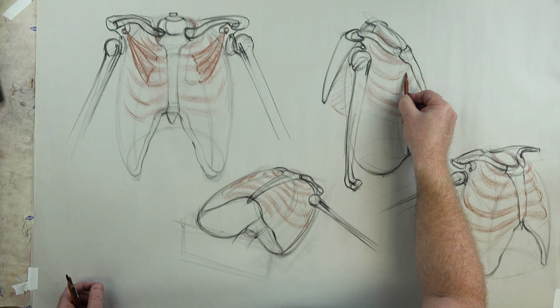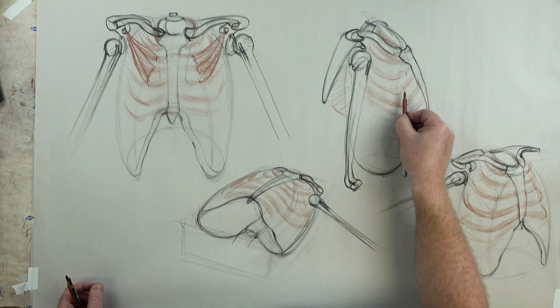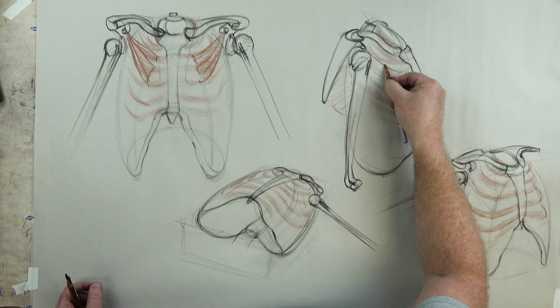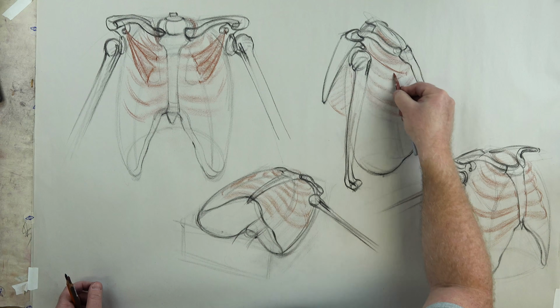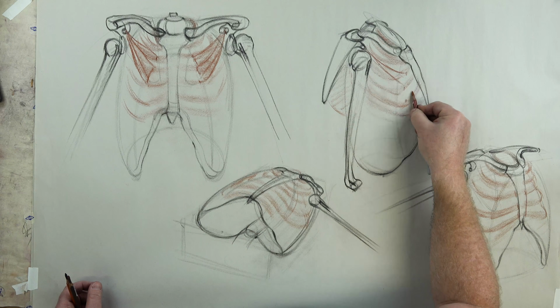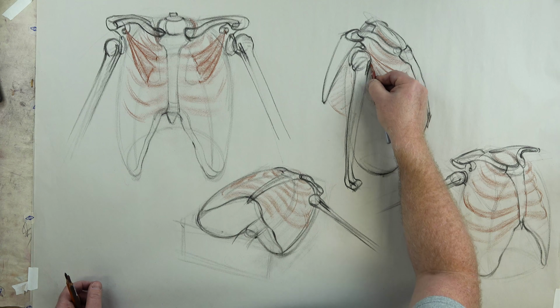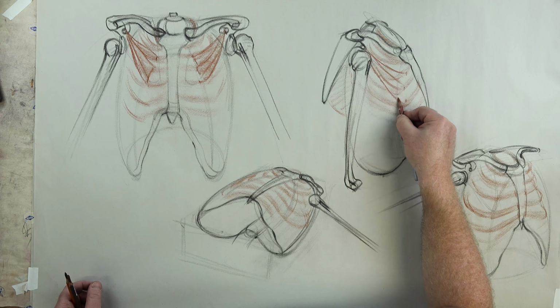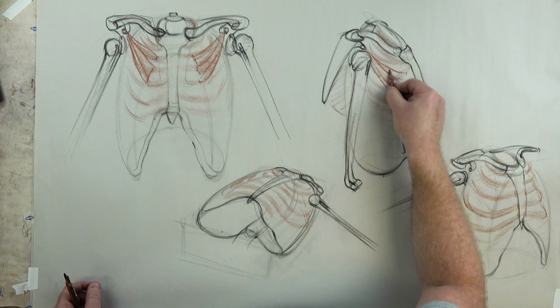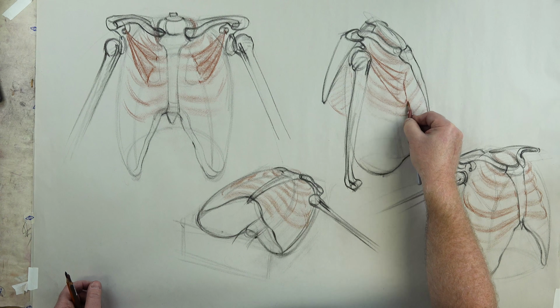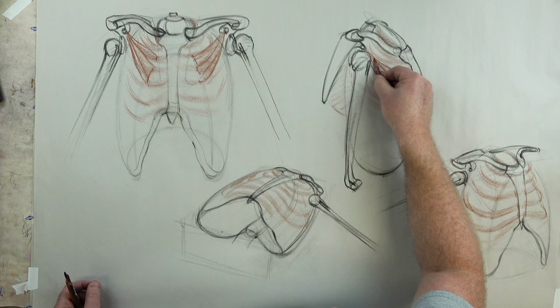So 3, 4, and 5 is what we're going to come to. So coming down to 3, 4, and then on down to back behind, and on down to 5. Kind of a triangular fan shape in through here, layered through and over, just like so.